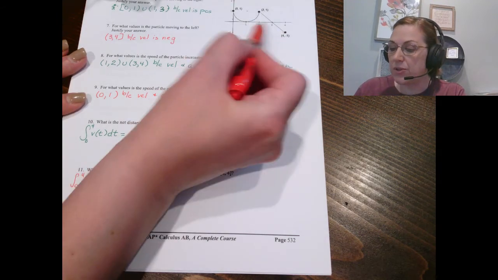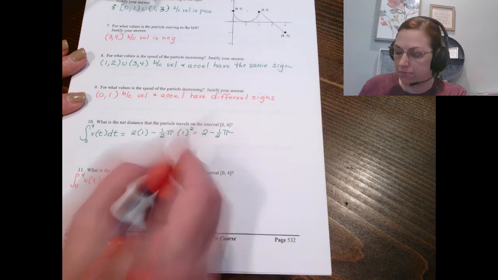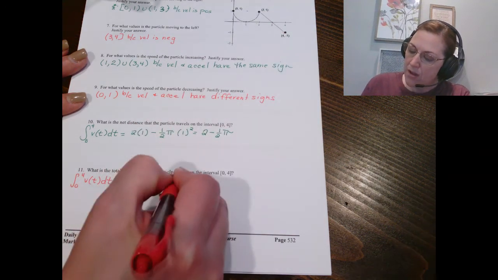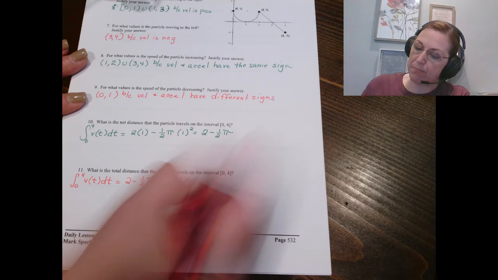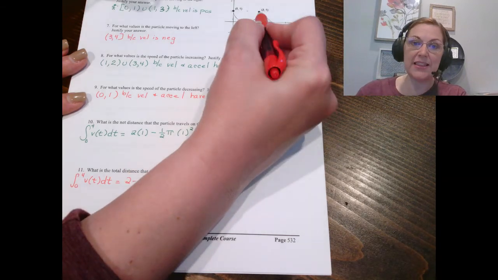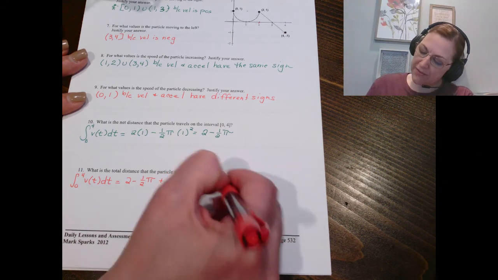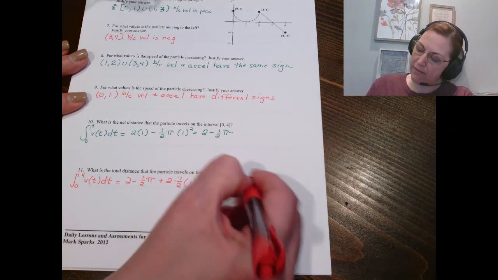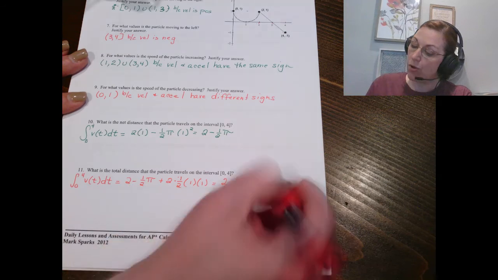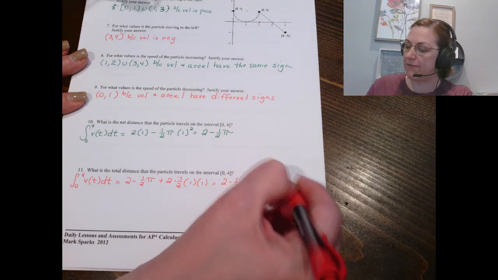Then I'm going to do this triangle and I'll double it. That'll make it easy. Okay, so triangle is 1/2, the base is 1, the height is 1. So it looks like I have 2 minus half a pi plus 1, or 3 minus half a pi.